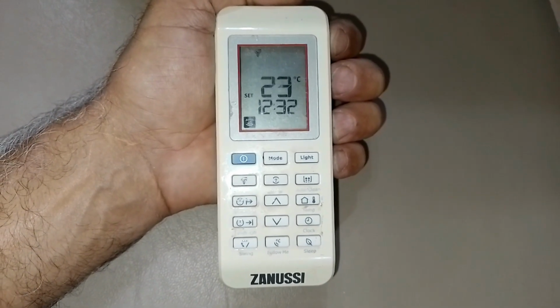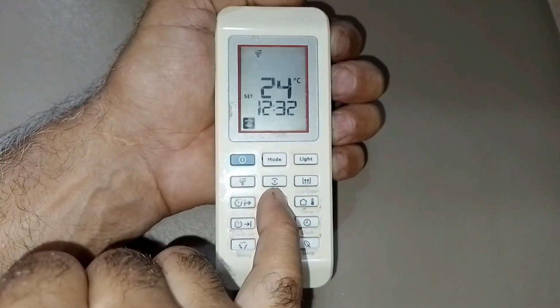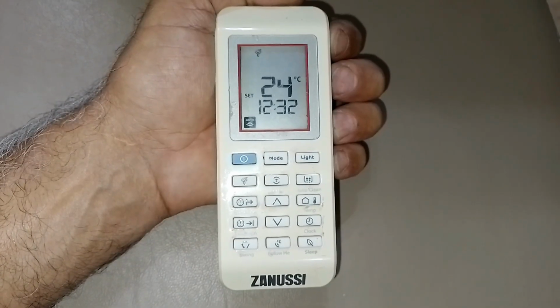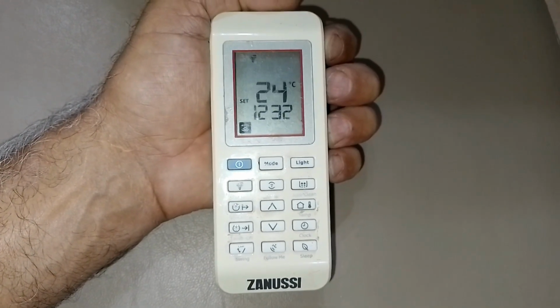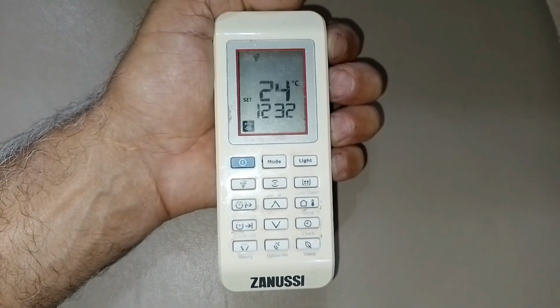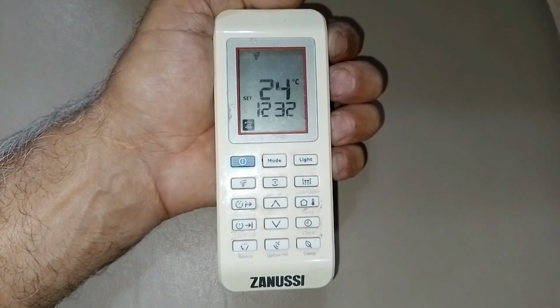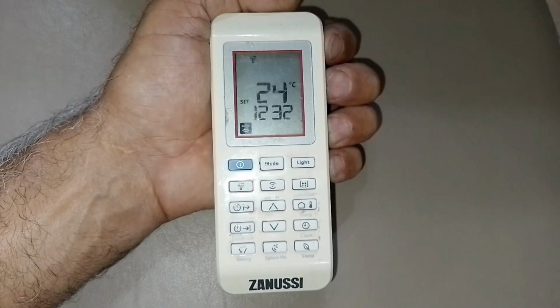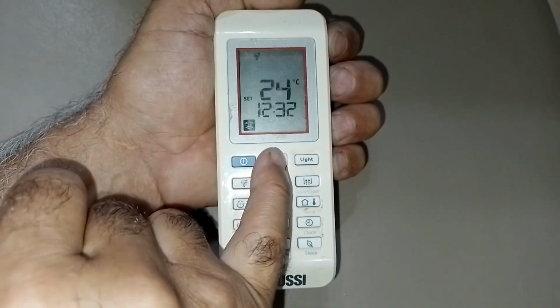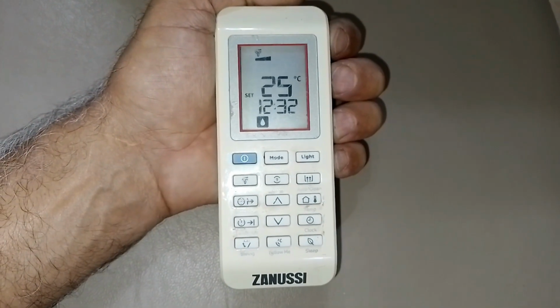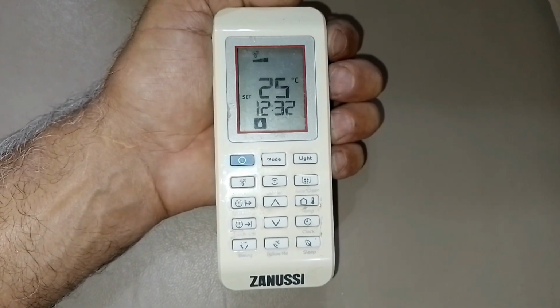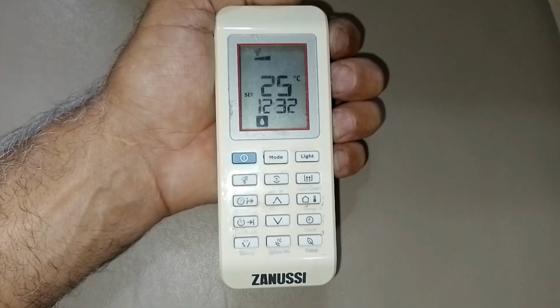In this mode, the air conditioner tries to maintain the temperature at the same level. Let's say we set the temperature to 24 degrees Celsius in auto mode. In this case, if the temperature drops below 24 degrees Celsius, the air conditioner will operate in heating mode. And if it rises above it, it will operate in cooling mode.